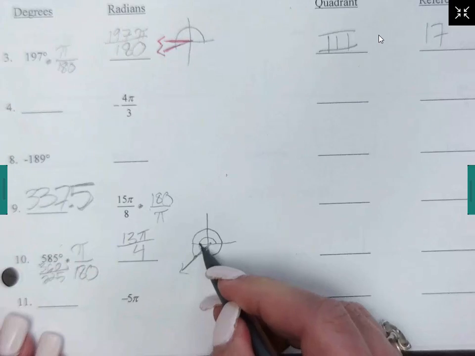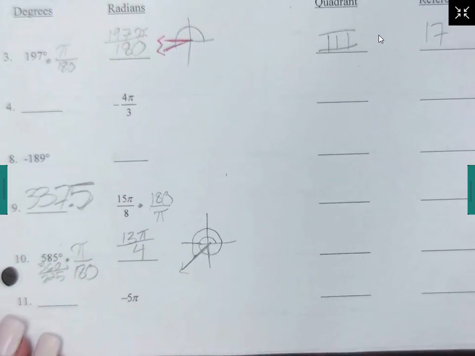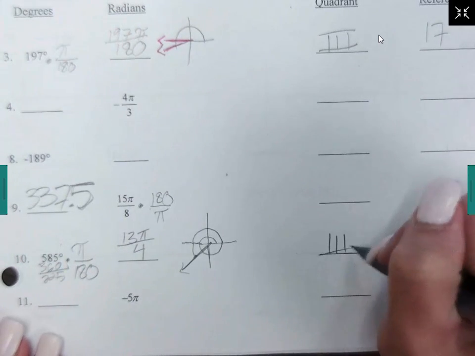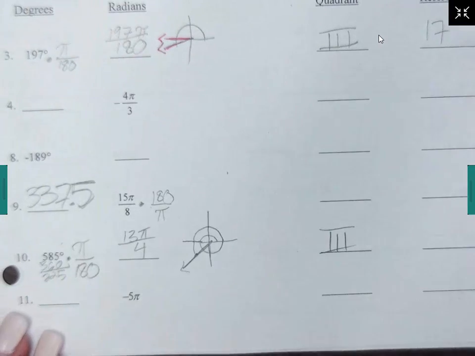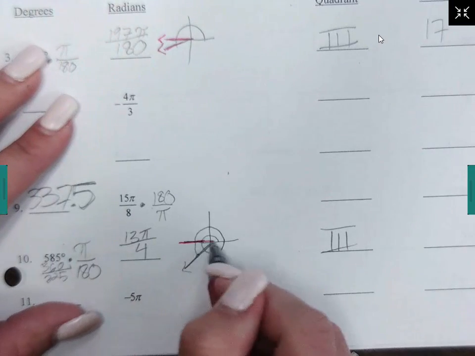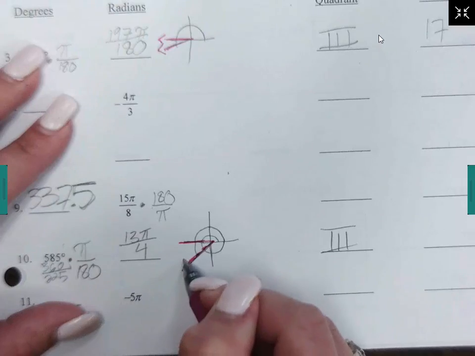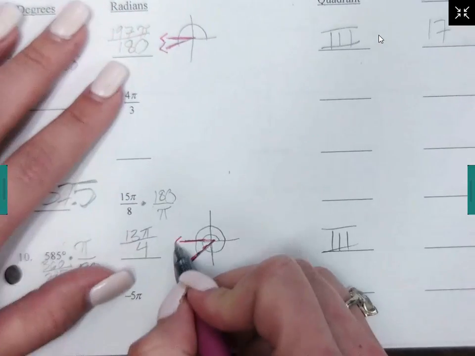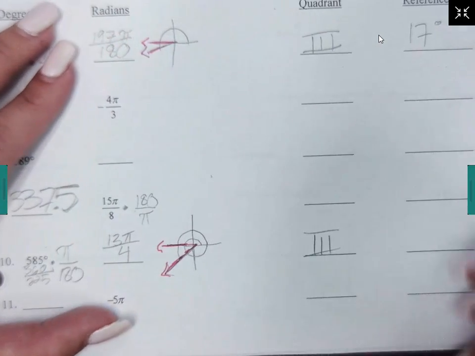So what quadrant do we end in? The third quadrant. And what is our reference angle? 45, very good. Remember, our reference angle is this angle right here. It's the acute angle formed with our x-axis, and that's going to be 45 degrees.